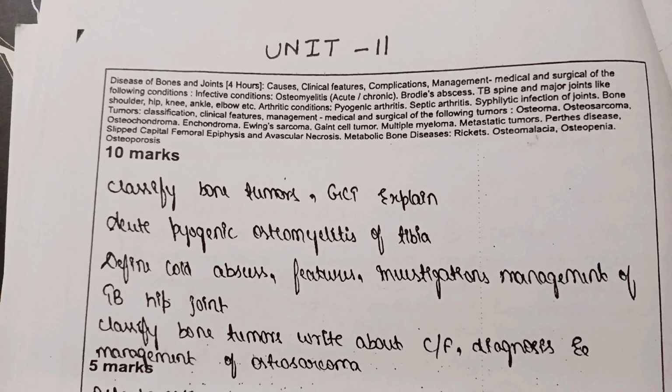In this, the important 10-mark questions are: the first one, classify bone tumors and explain GCT. Second one, acute pyogenic osteomyelitis of tibia. Define cold abscess, features, investigations, and management of TB of hip joint. Classify bone tumors, write about clinical features, diagnosis, and management of osteosarcoma.